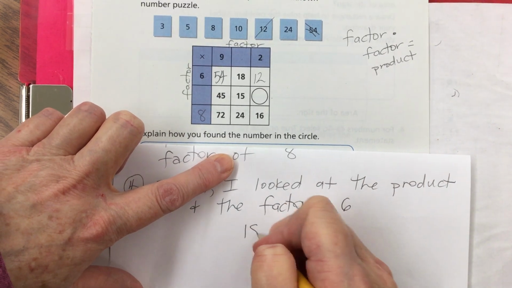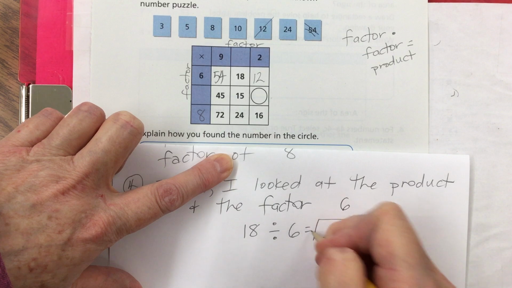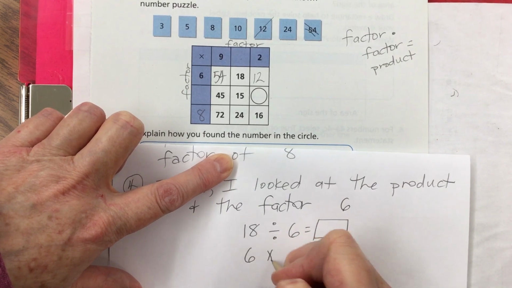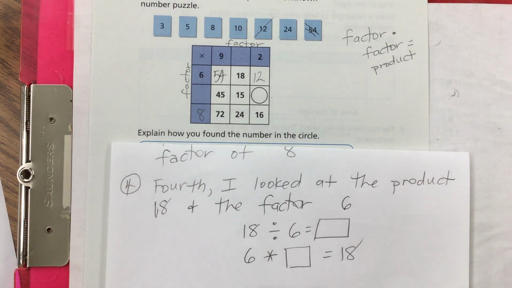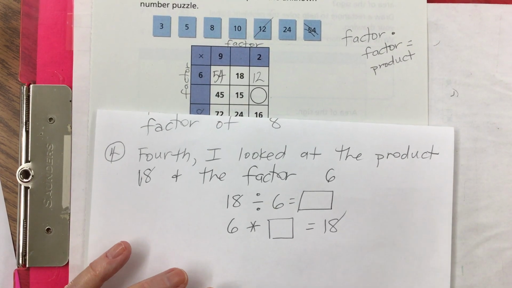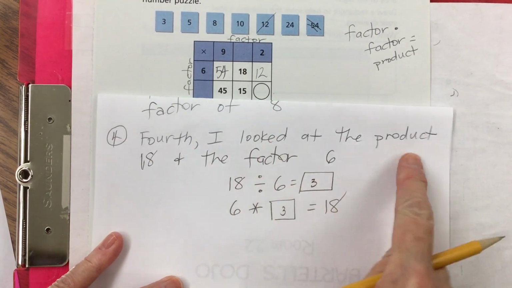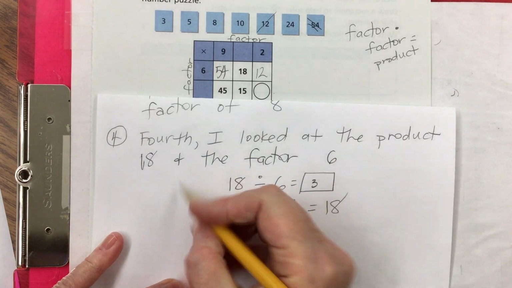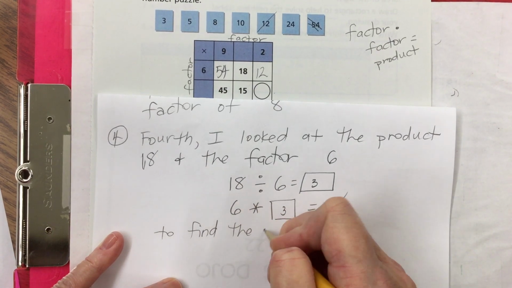So again, 18 divided by 6 equals, or we could say 6 times something is 18. And when we count by 6, 6, 12, 18. So that's 3. So I'm going to say, fourth, I looked at the product 18 and the factor 6 to find the missing product.